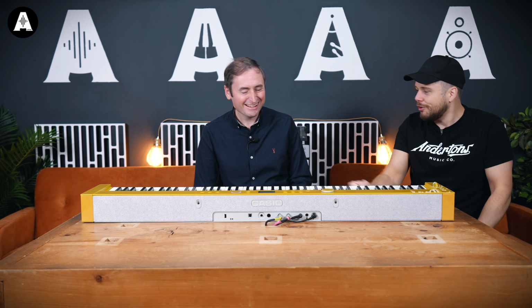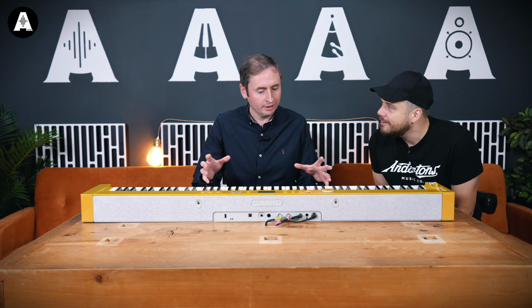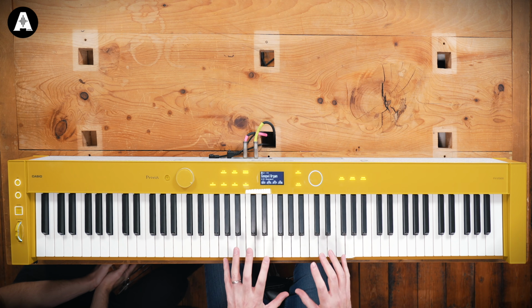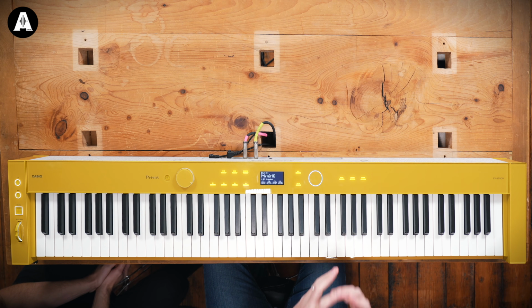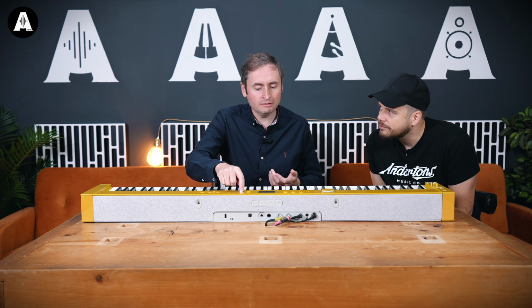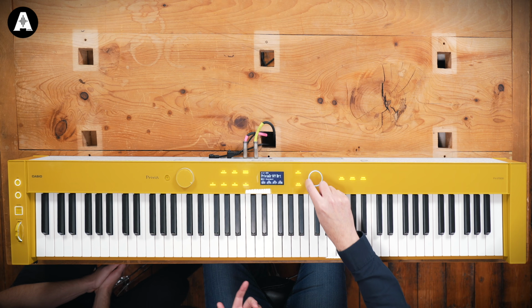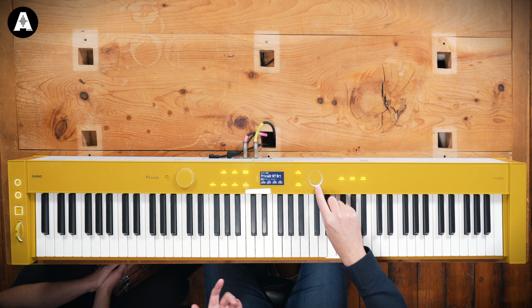Right, now on to number 3. Let's do it. An arpeggiator. So it's a digital piano, but we've got arpeggiators in there. And you might think, well, surely that's more of a synth type thing. But with the arpeggiator on here, they've put some extra patterns in it, useful if you want to get into creating your own songs.